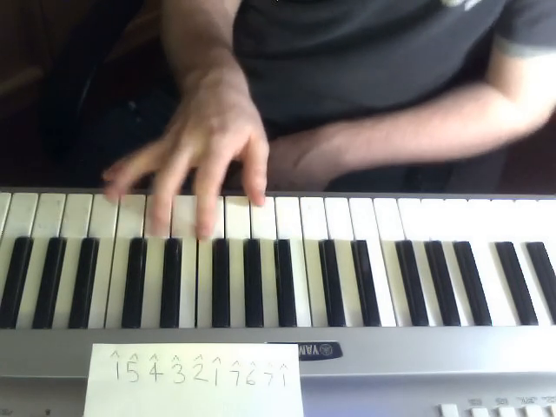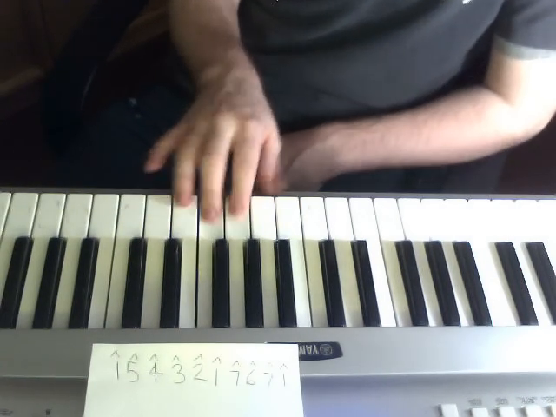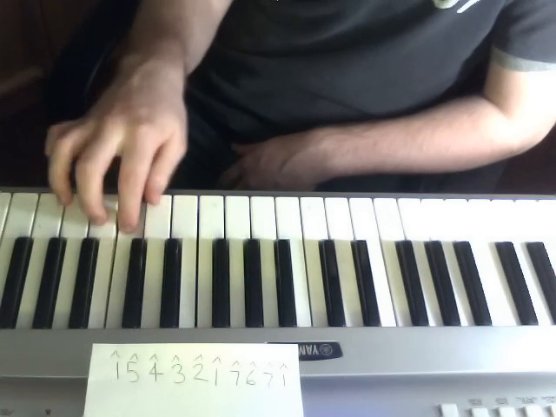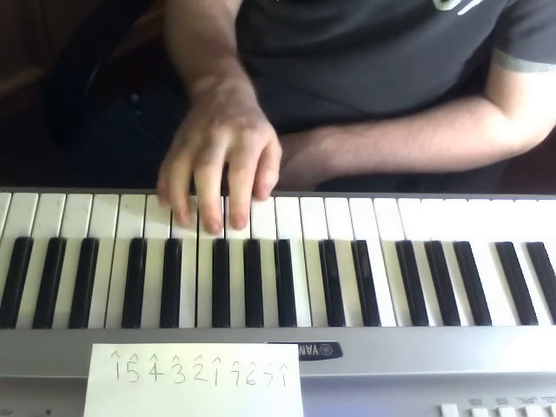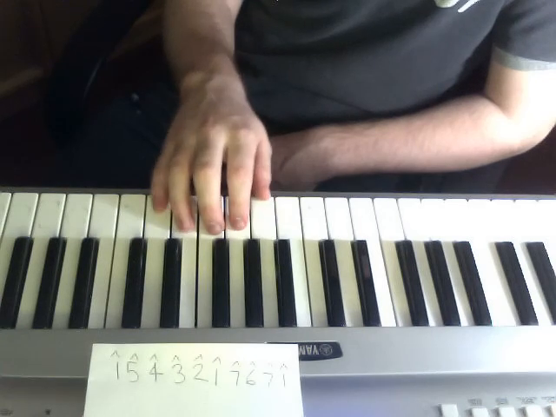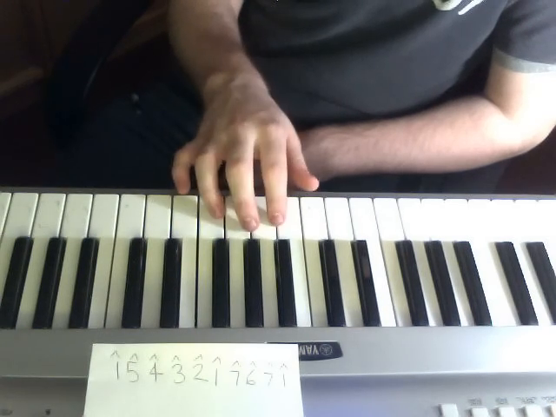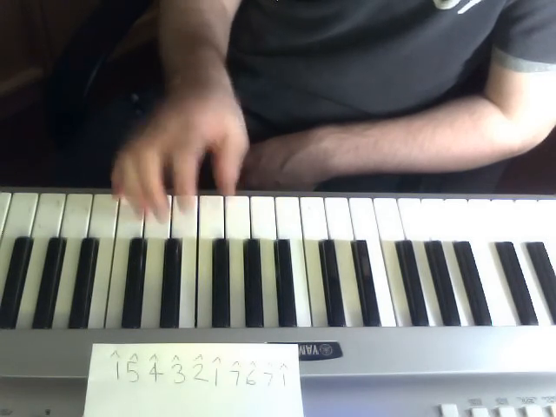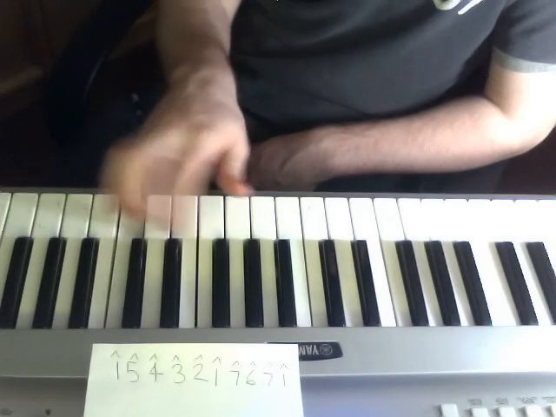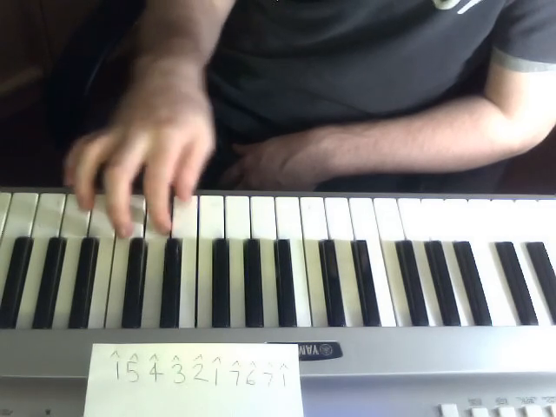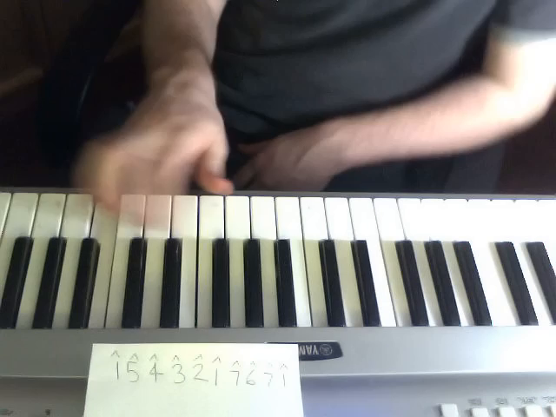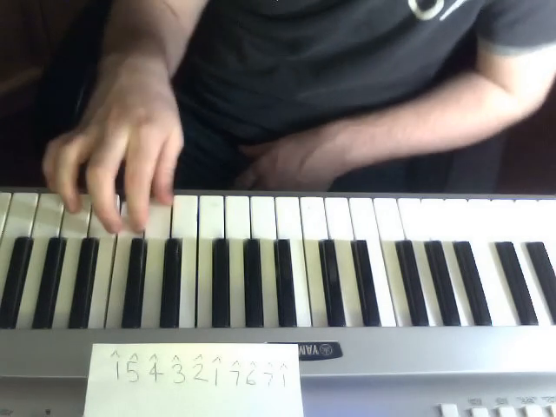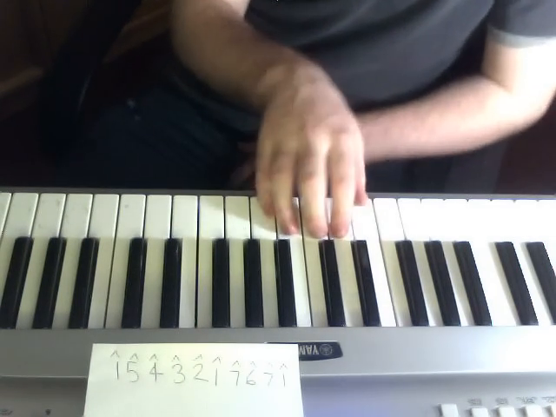And then after that we have Mixolydian. And then after Mixolydian we have Aeolian, which is the minor. Then this one is Locrian. And then back to the major Ionian.